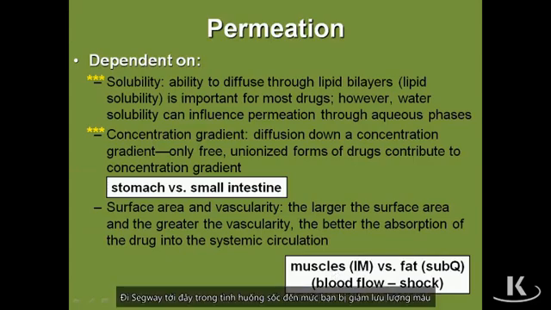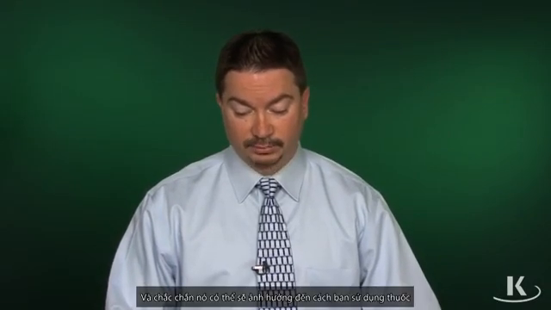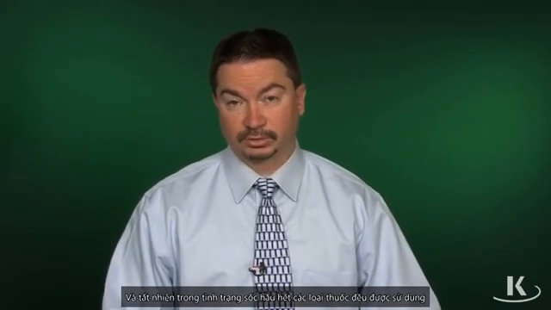And you might take a segue here to a situation such as shock, where you've got reduced blood flow, and that's going to influence the movement of the drug in the body. And it certainly would probably influence the way that you administered a drug, and of course in shock most drugs are administered intravenously.